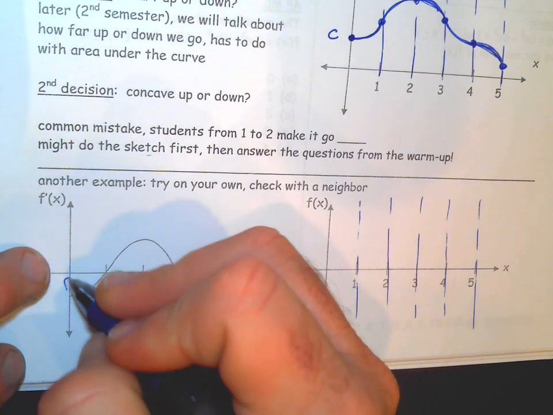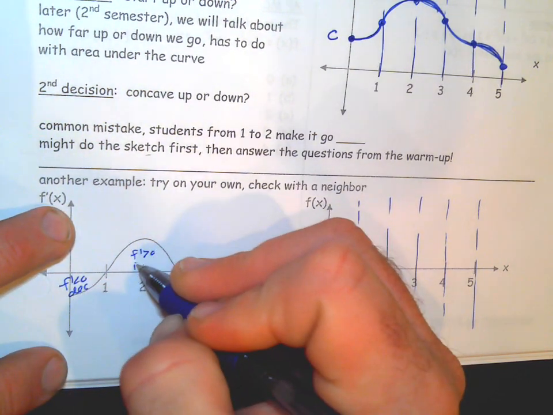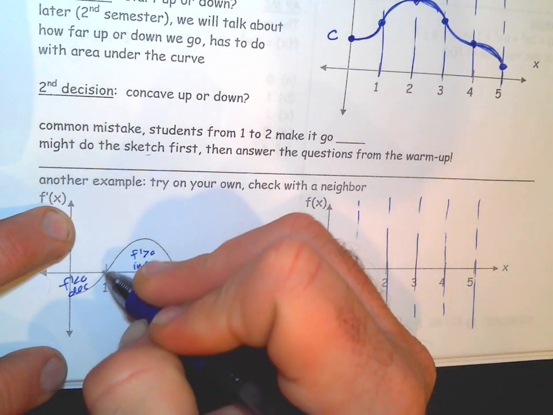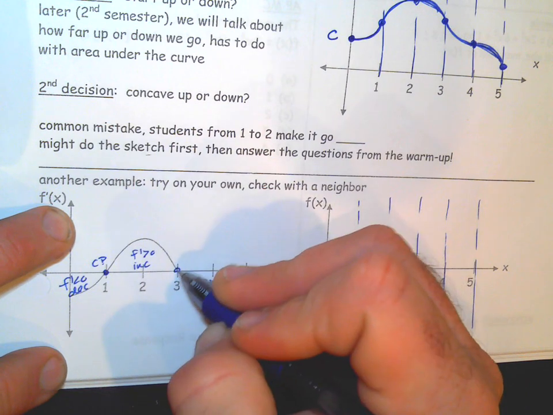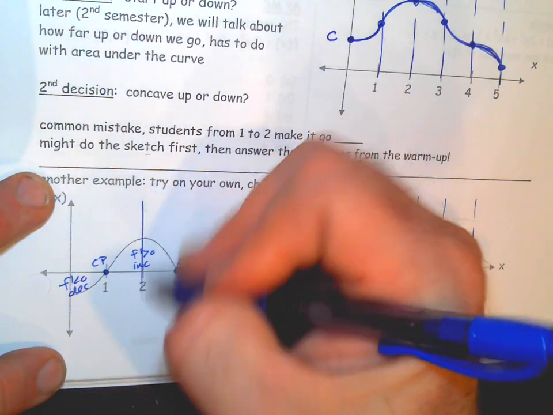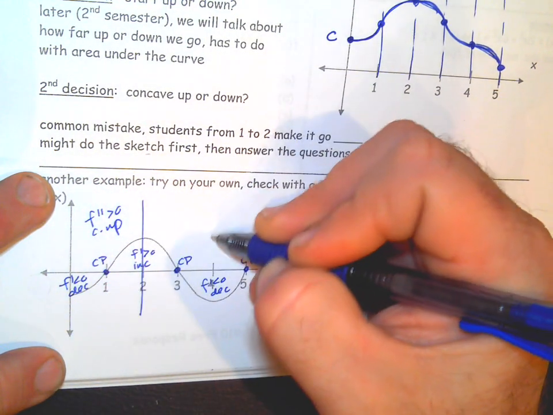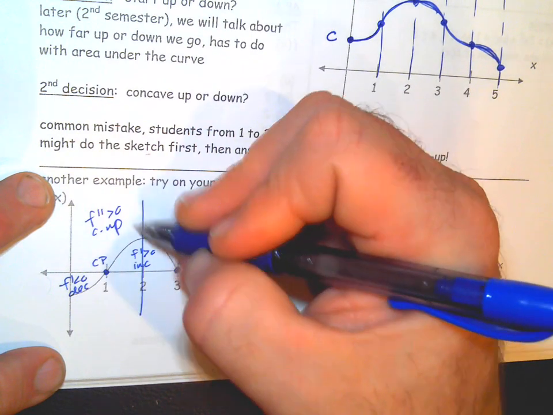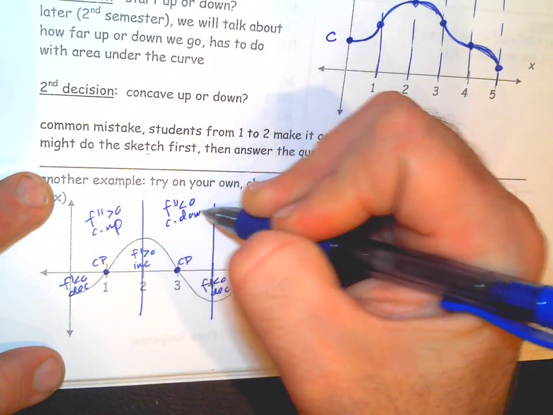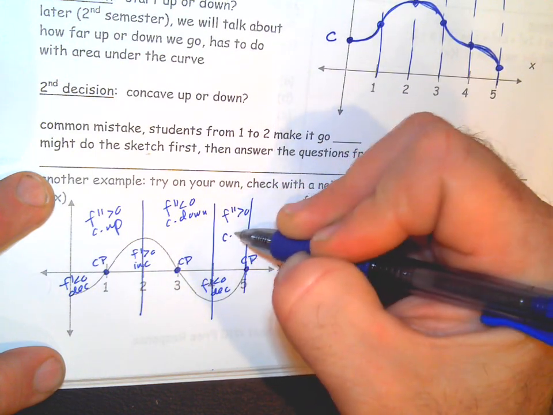So I'm going to say, all right, well, F prime is negative, decreasing. F prime is positive, increasing. F prime is negative, decreasing. Critical point, critical point, critical point. Concavity: F double prime is positive, concave up. When the slope is negative, that's the second derivative negative, concave down. And this one, F double prime, concave up.